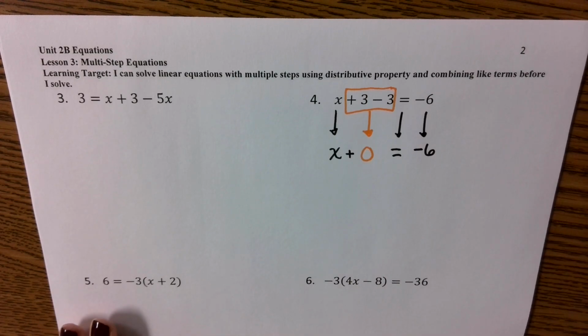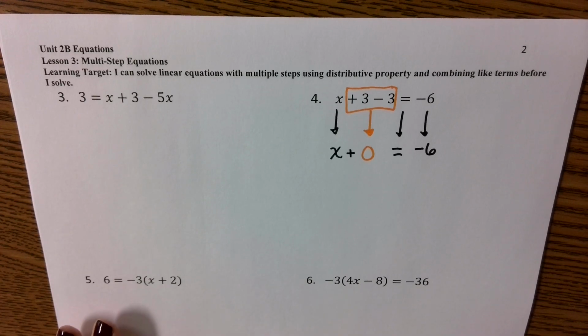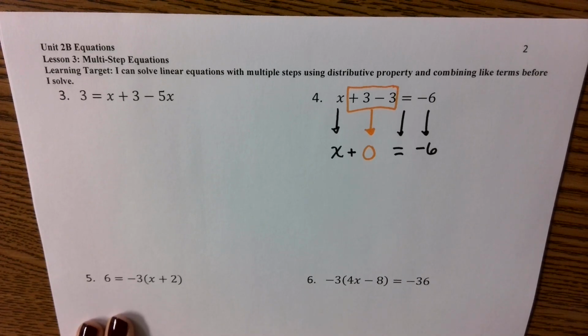The plug and chug method is not going to work every time, because you're going to come up against problems with decimals, fractions, maybe a combination of decimals, fractions and whole numbers. You're not going to want to sit here and try to test out every single thing you can think of. So you want to make sure you simplify and then solve.